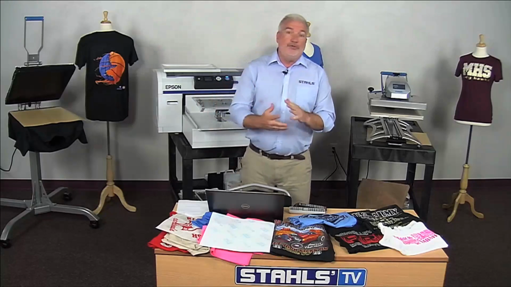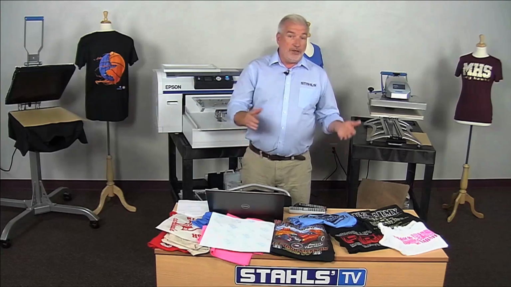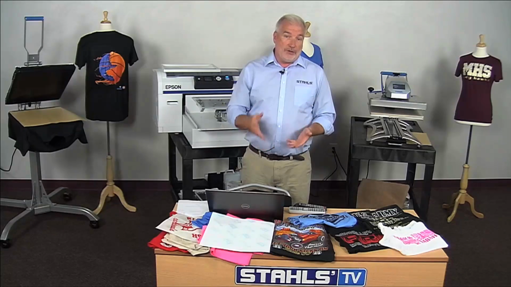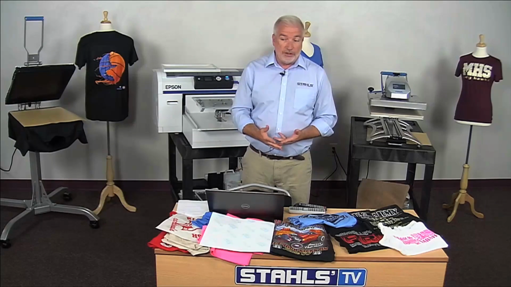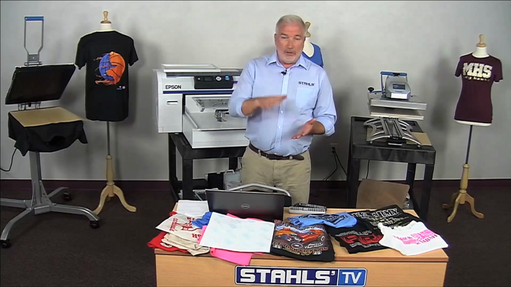But to print onto a dark t-shirt, the white ink has to go down first. Just like in screen printing, there's a white underlay to give the opacity so that the shirt doesn't burn through the colors. So when you're going to a dark shirt, you need a pre-treat for that white ink to adhere to it. The white ink will not stay. It'll just kind of soak through the shirt if we don't give it somewhat of a primer.